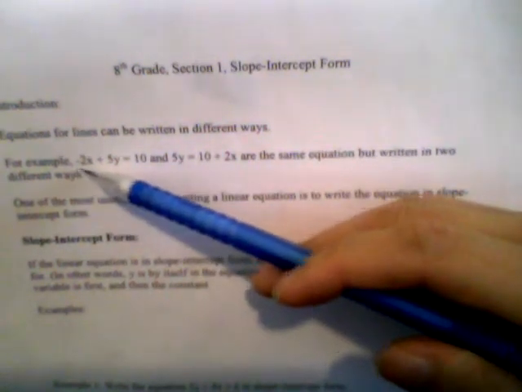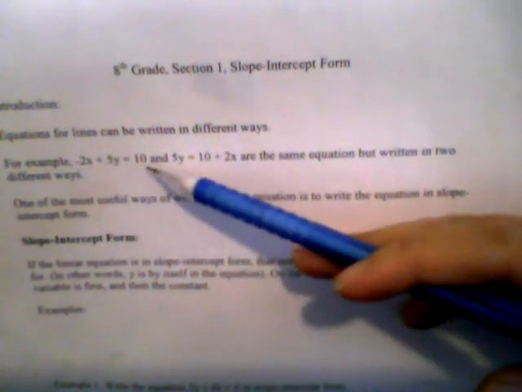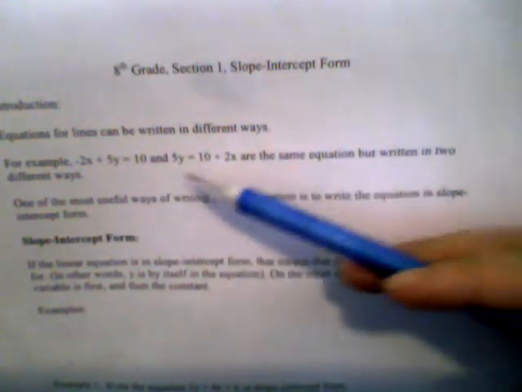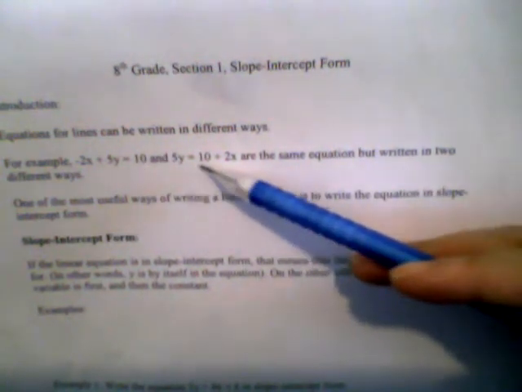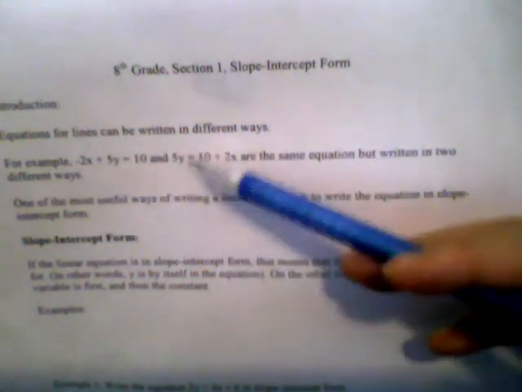Equations for lines can be written in different ways. For example, negative 2x plus 5y is equal to 10. If I wanted to, I could add 2x to both sides of my equation. If I did that, I would just get 5y is equal to 10 plus 2x. These two equations are the same equation, but they're written in two different ways.